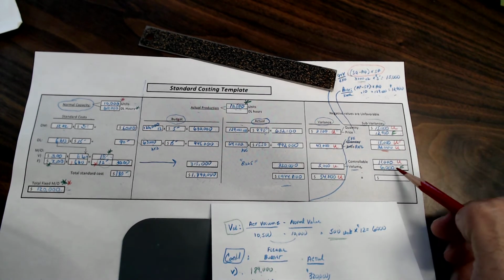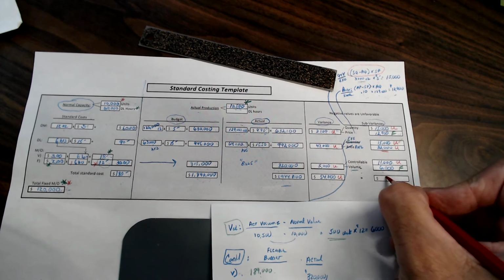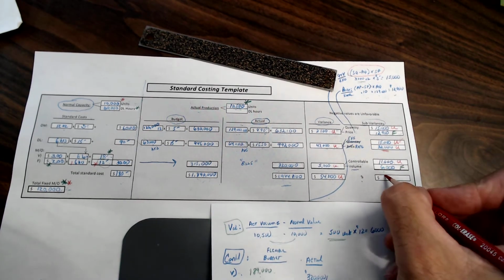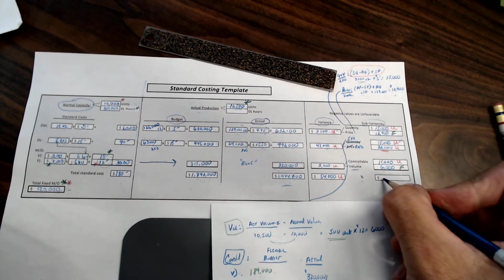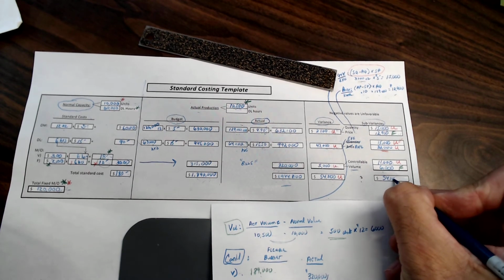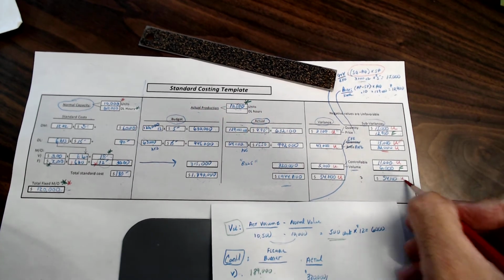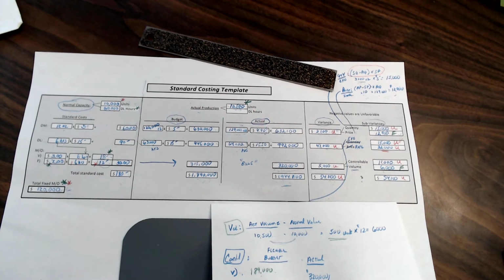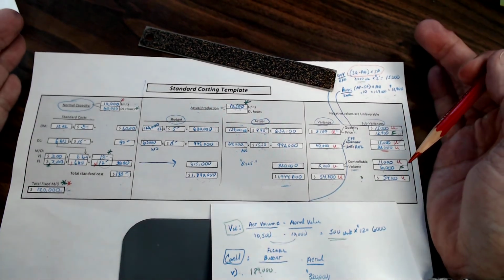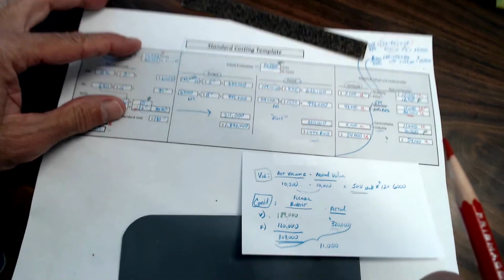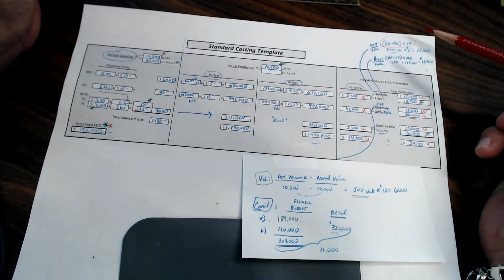Add and subtract these down. What do you think it comes out to? Well, it comes out to that. All we did was break these numbers into subvariances. So now I've got the entire picture of what took place with this production.